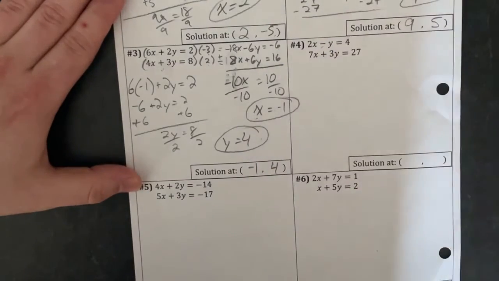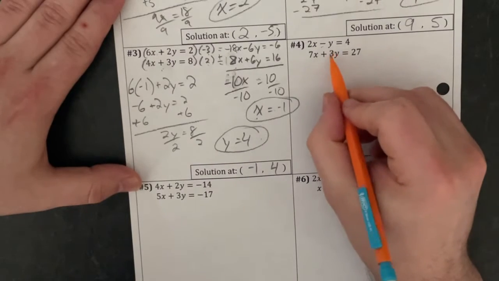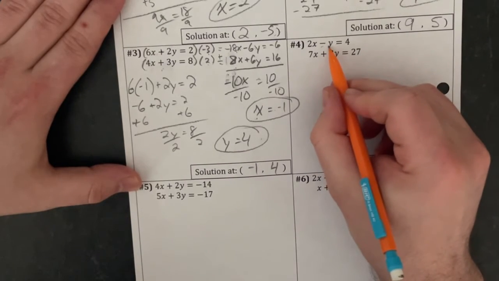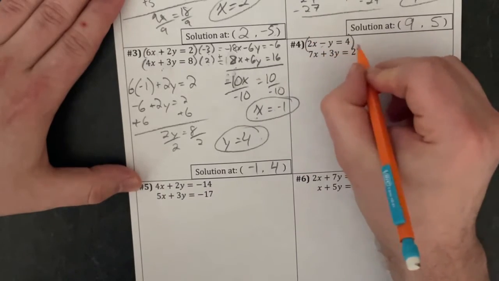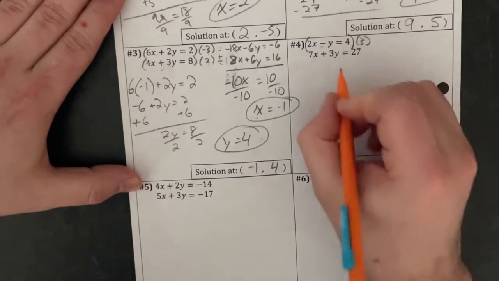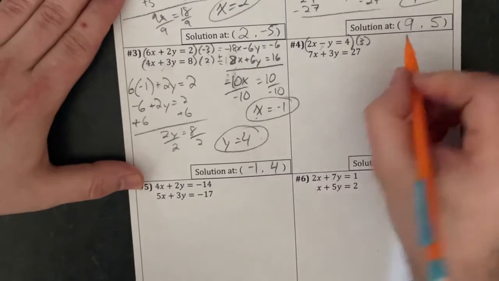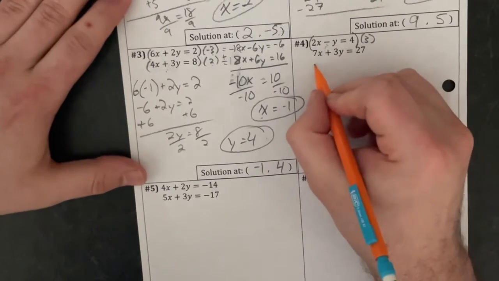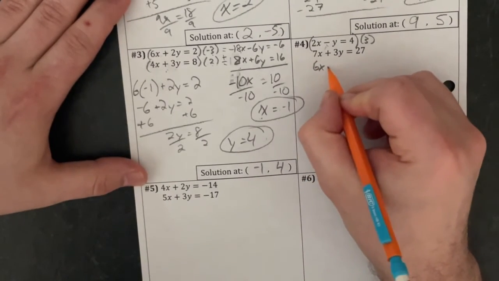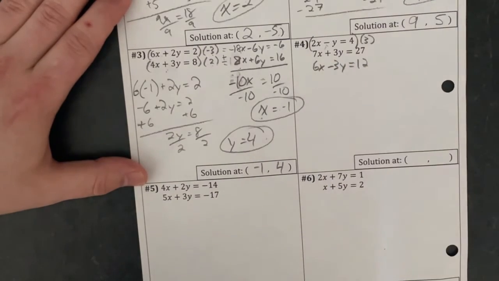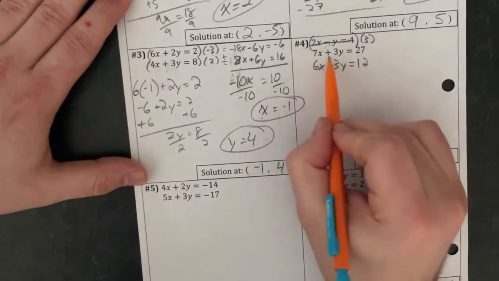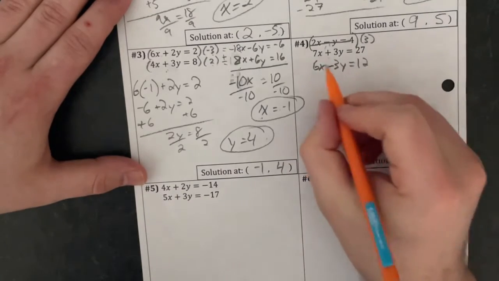Number 4, same kind of setup. Notice how I already have a simple equation in that first one. So what I'm going to do is multiply this first equation by 3. So that means I have to multiply each term by 3. So I'm going to rewrite it down here. I'm going to have 6x minus 3y equals 12. Again, the reason why I'm doing this is I'm trying to eliminate one of these variables.